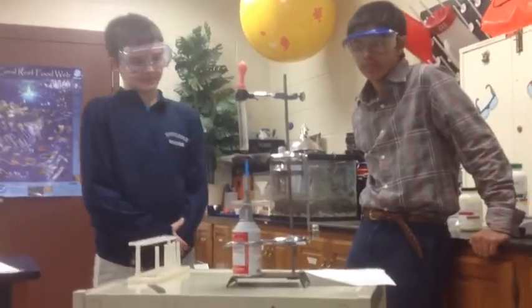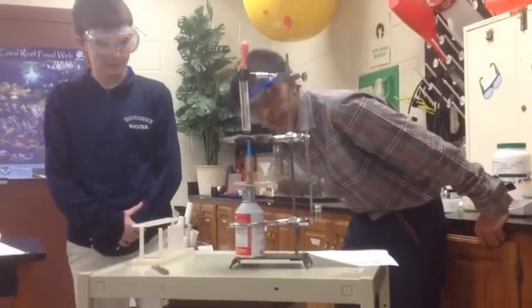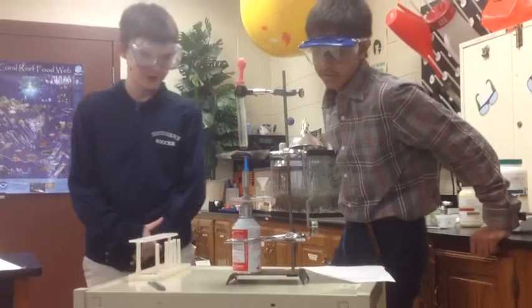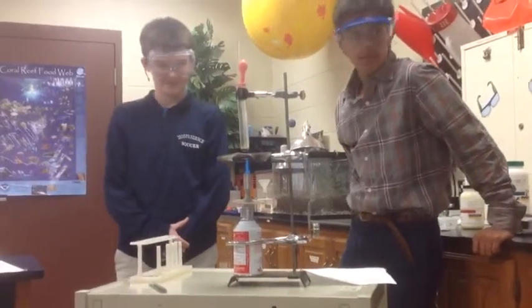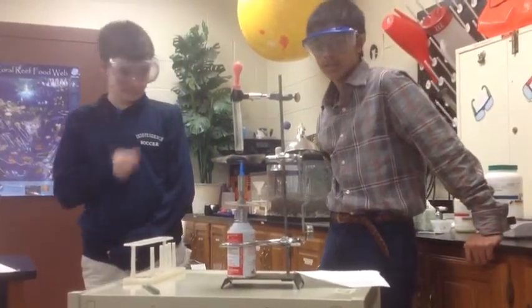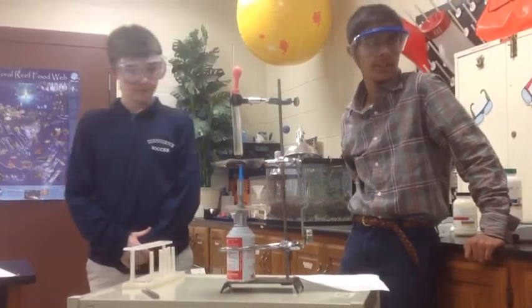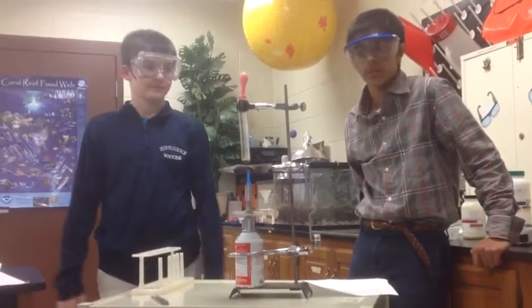Is it liquidy or powdery? It looks solid. No, it looks liquid. Liquid, yeah. Any other evidence of a chemical change occurring? There's like a gas forming. There's certainly gas, and condensation forming. A little bit of condensation.